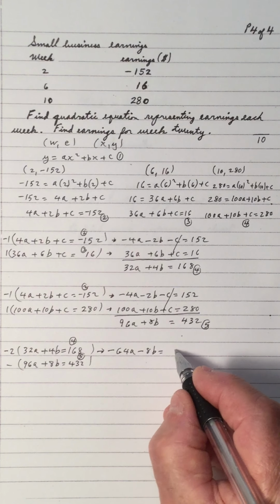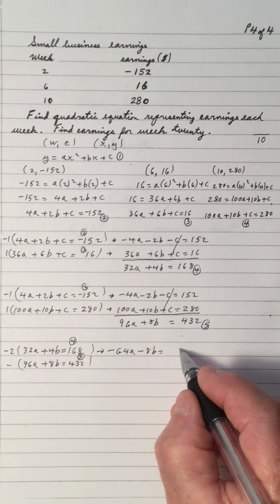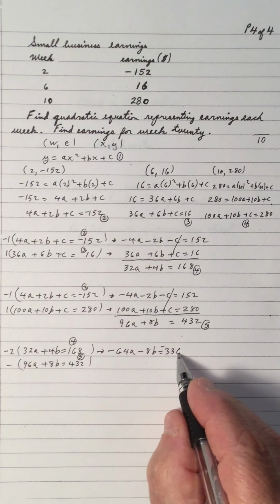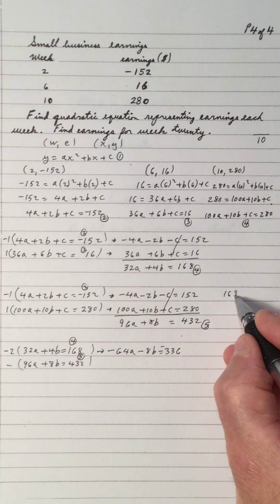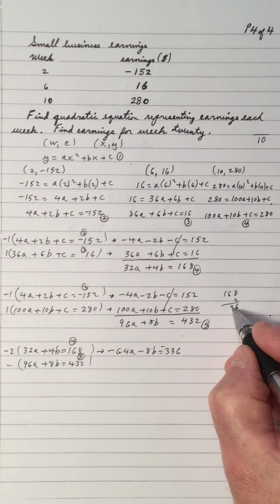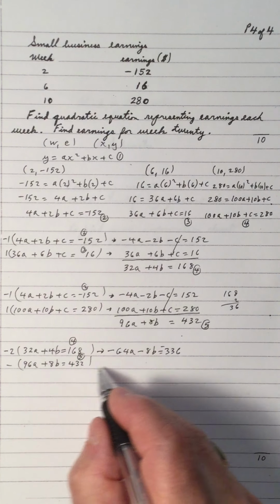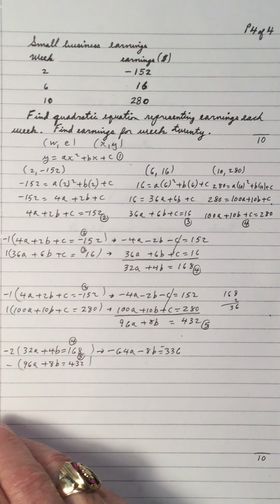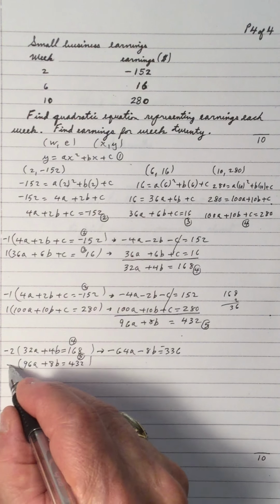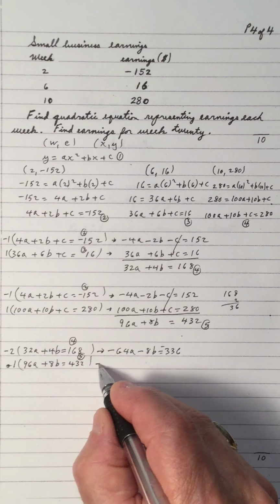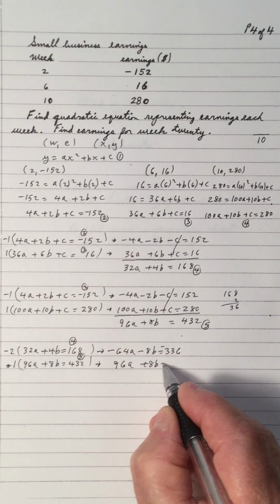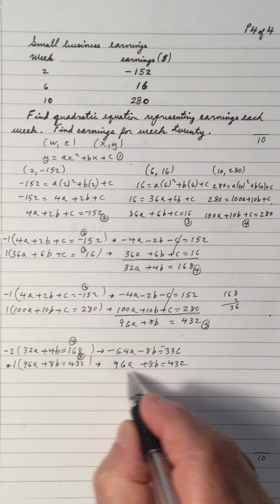let's see, 2 8s are 16, 32 looks like a negative 336, just to make sure. 2 8s are 16, carry 1, 12, 13, perfect. And we multiply that one by negative 2, we just multiply this one by 1. That gives us 96a plus 8b equals 432.